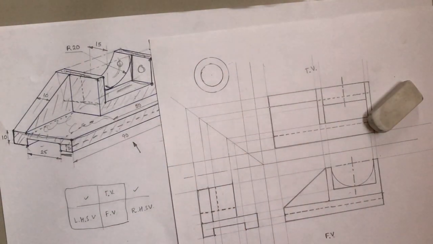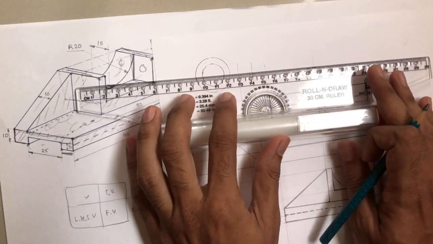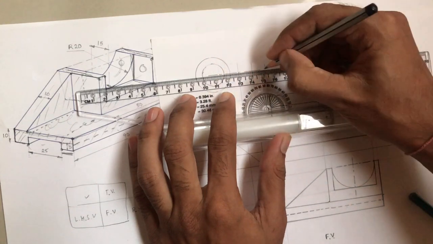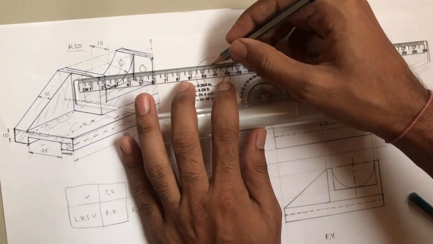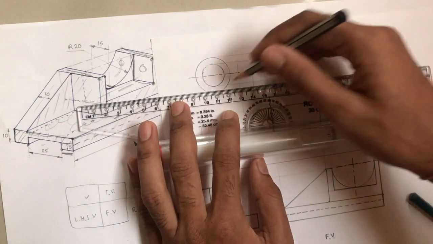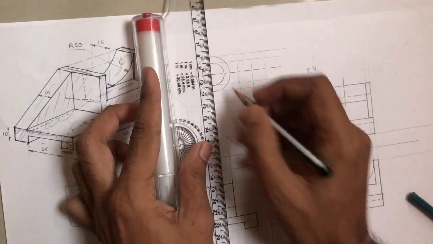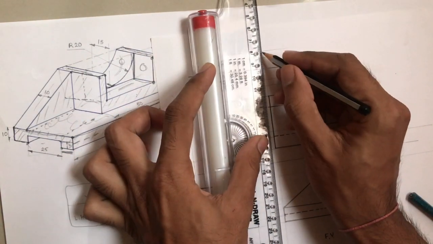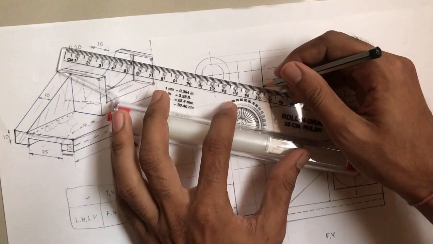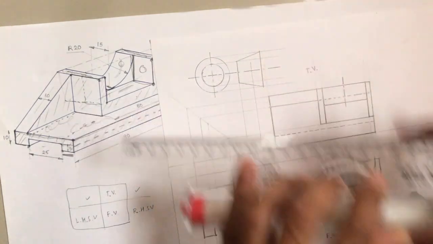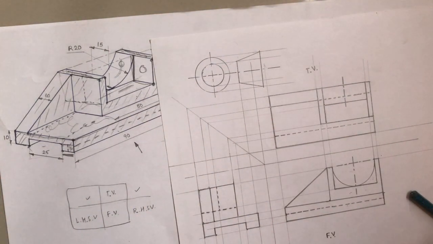After that we will draw the conical shape. Here is the center of the circle, so I will draw the center line. Then this one is the projections. The smaller side will be first and here is the longer side. So finally here is the object. For the meaning of object you can see my other videos.